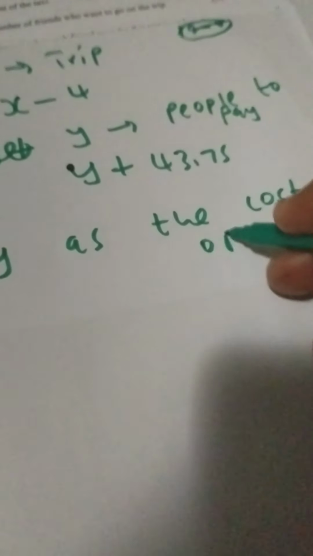Let's also cover the cost. Remember, there'll be a cost of the overall trip. I'm already having X, and I'm trying to avoid having two variables at the same time. Which variable can I use? I already have X as my trip, so let's use Y as the cost of the trip. I'm trying to avoid having X squared, because even having X squared will be a problem.